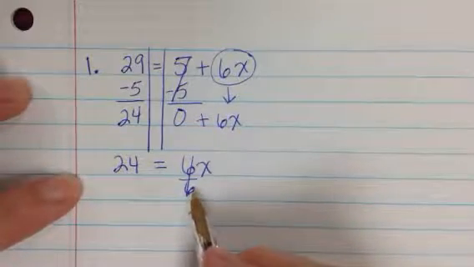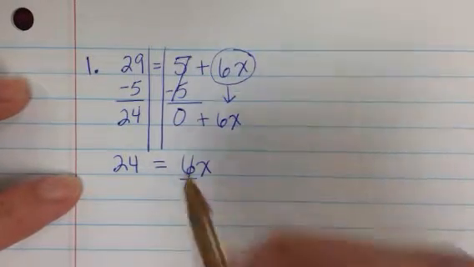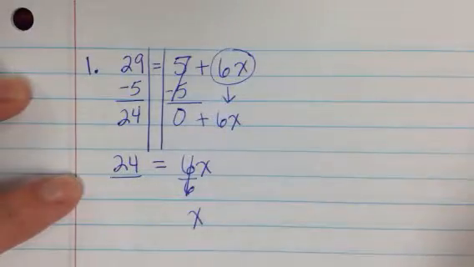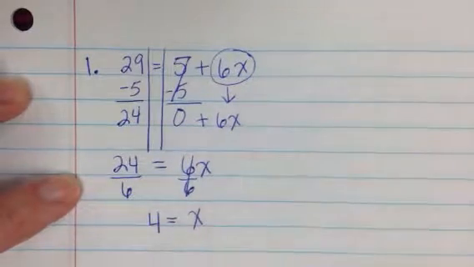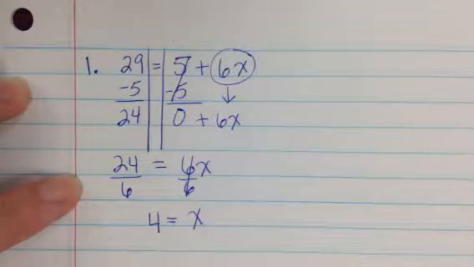But what I do to one side of the equation, I must do to the other side of the equation. So over here on the left-hand side, I'm going to divide by 6. So 24 divided by 6 gives us 4. So now we have found out that x equals 4.